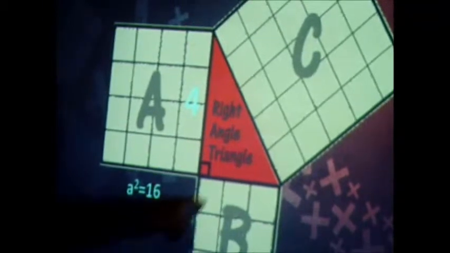Okay, now I need another volunteer. Lucia. Can you please count the B side for me? How many squares is the B? 2. Oh, sorry, 3. Okay, good. And then what would 3 squared be? 9. Yes.